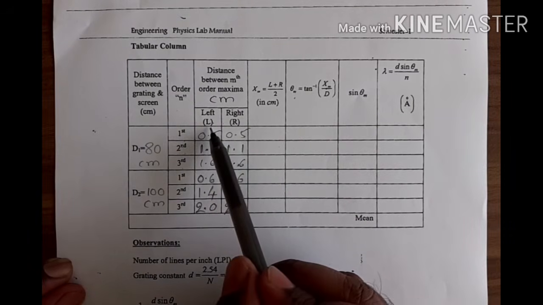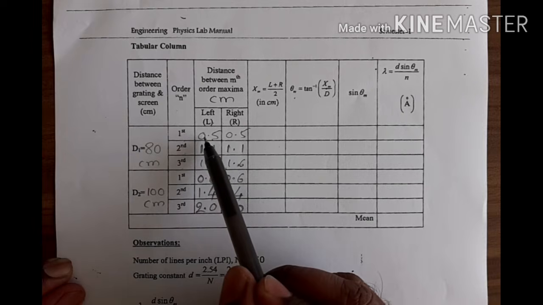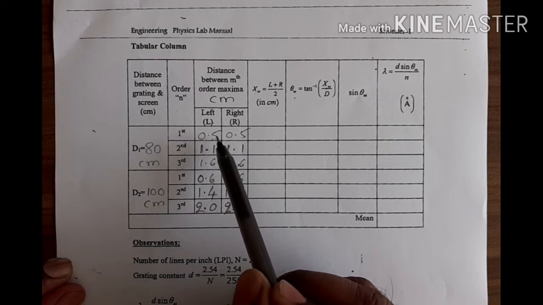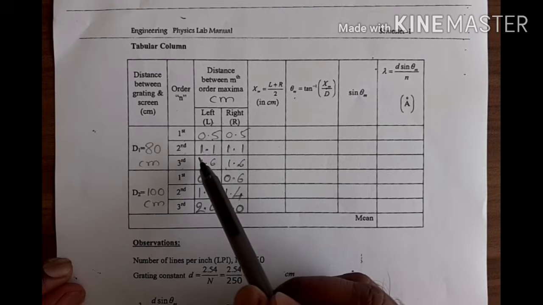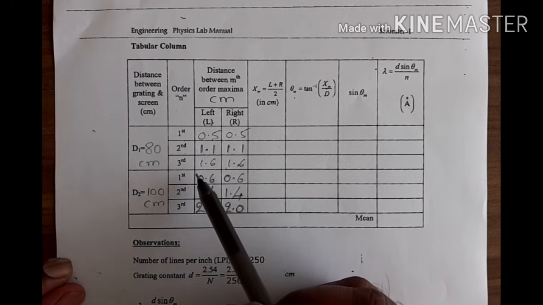Left side readings, central maxima to the first order, I have taken as 0.5 centimeters. On either side it is the same. The second point to the central maxima, 1.1 centimeters we got, and the third reading I got 1.6 centimeters, that is the distance between the center and the third point.